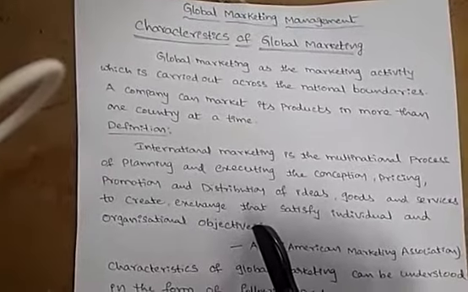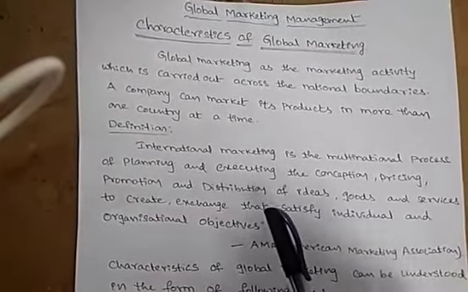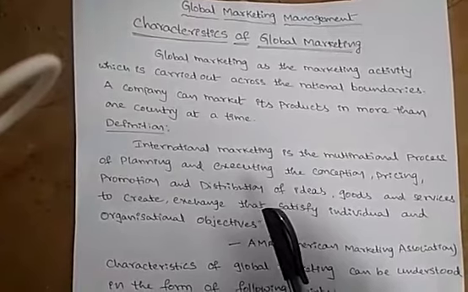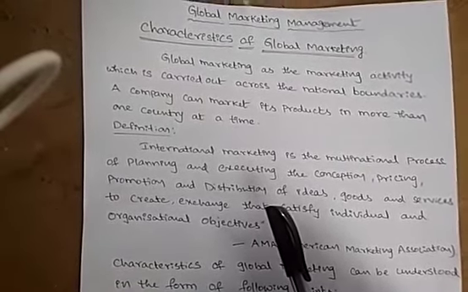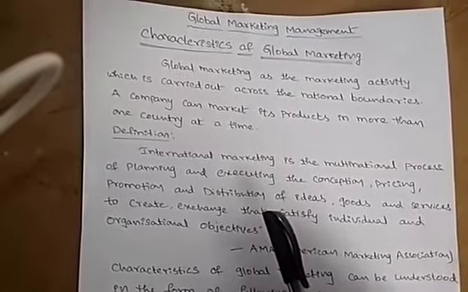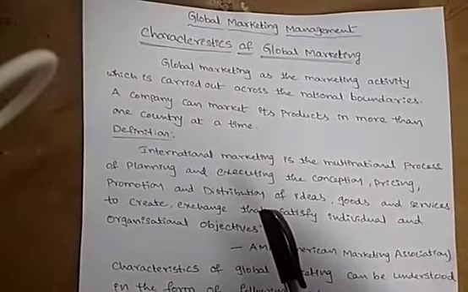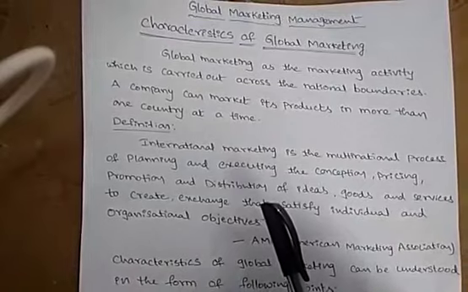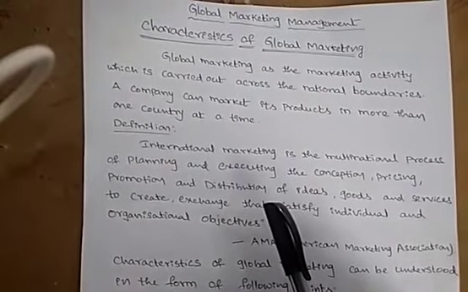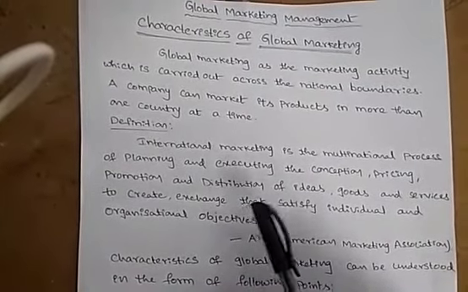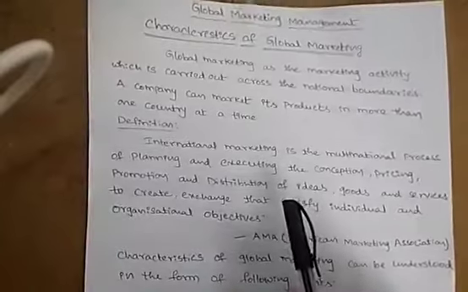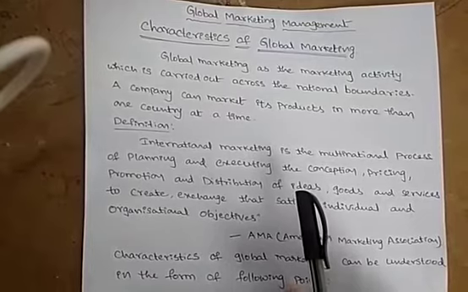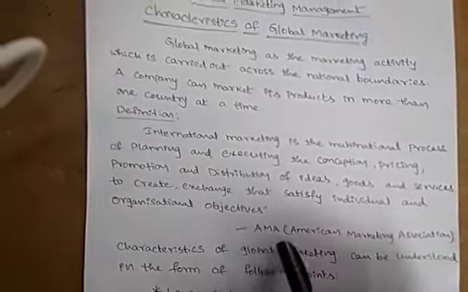So in global marketing, we focus on planning and executing the pricing, promotion and distribution of ideas, goods and services, to ultimately satisfy organizational objectives.